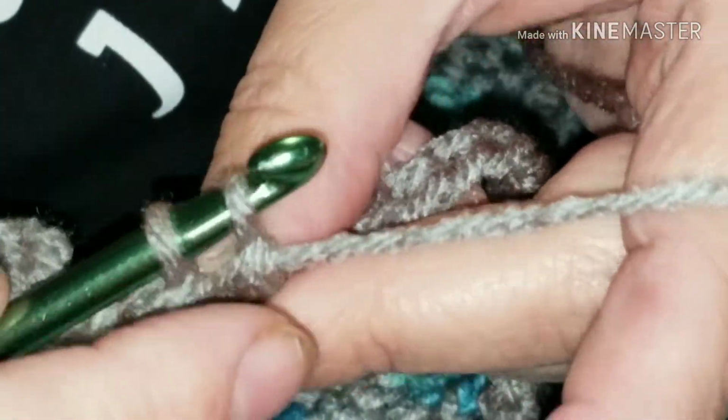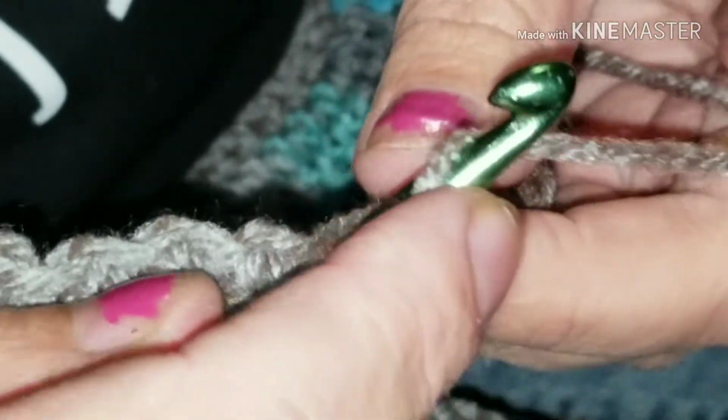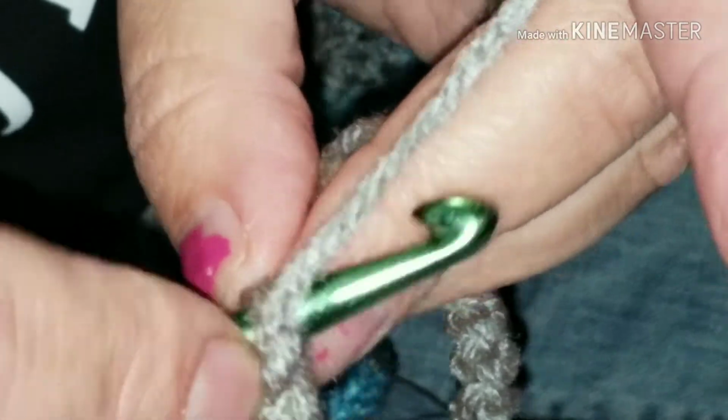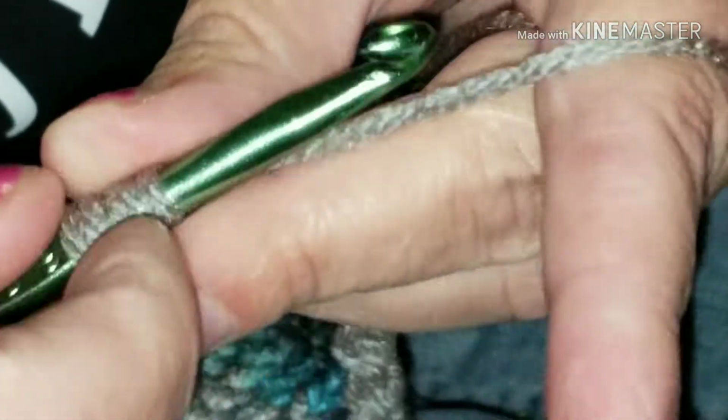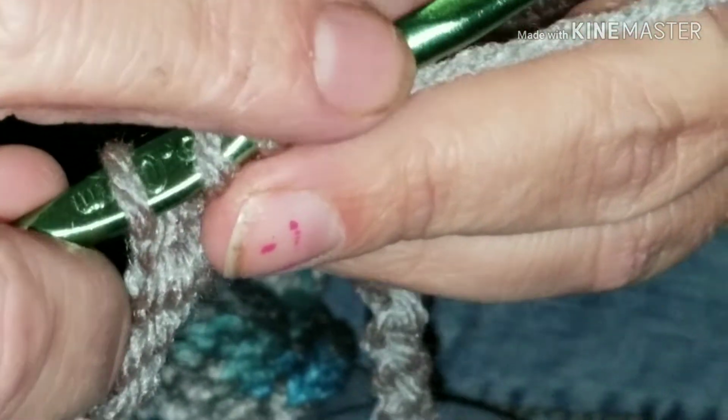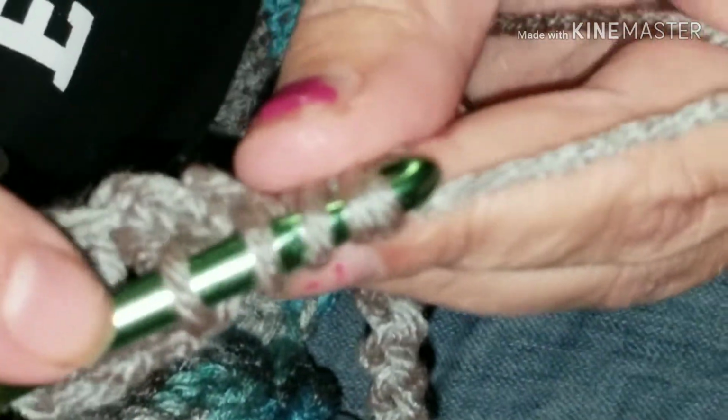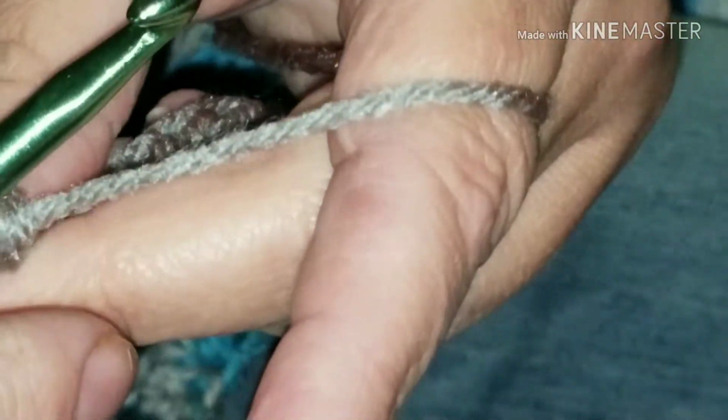So you do like you do a double, but you don't go through the second time. You just leave those 2 on your hook. You wrap around, you go in the very next hole. Go through, pull. You'll have 4 loops on your hook. You grab, you pull through 2, you grab again, and you pull through all 3. That's your first valley. You don't really see your peaks and valleys until you get like 2 or 3 rows in.